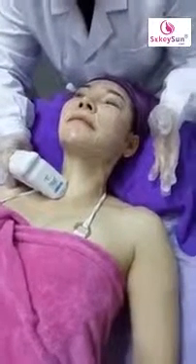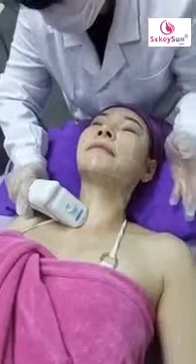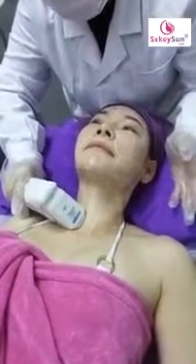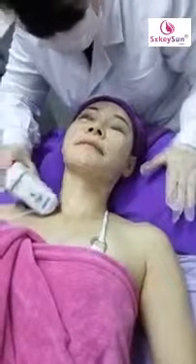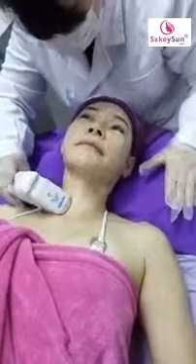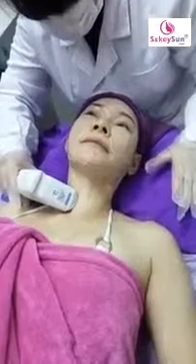Distributed inside the skin in real time. So as the dots become red, then the energy has already been delivered inside the skin. And we're going to carry on with the next part of the neck.